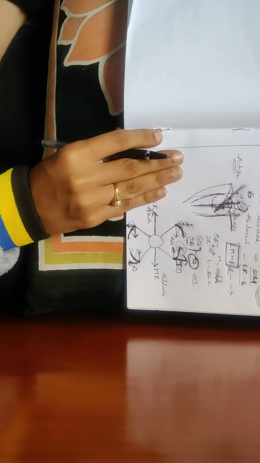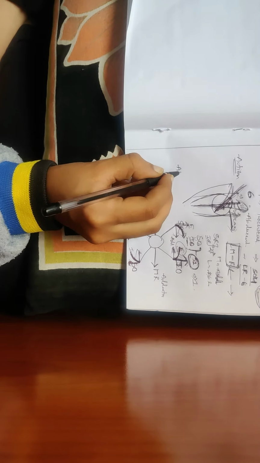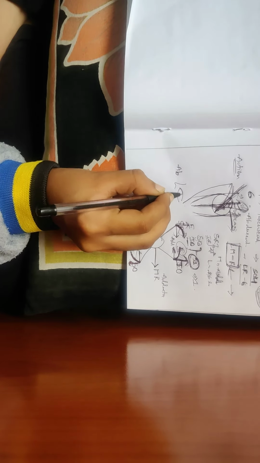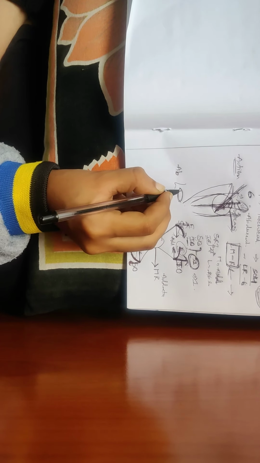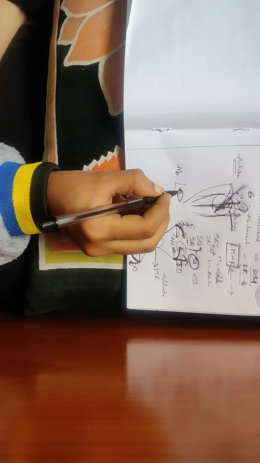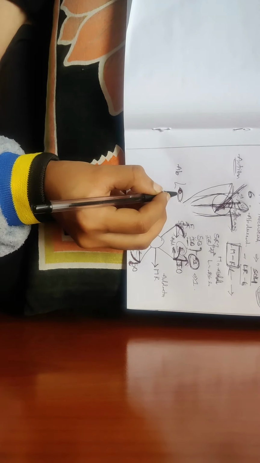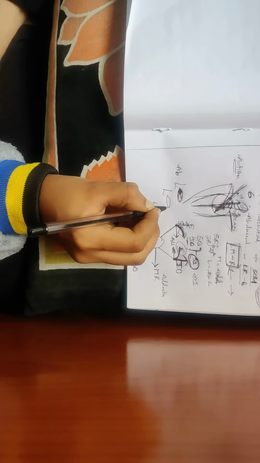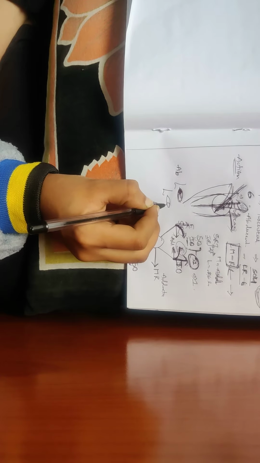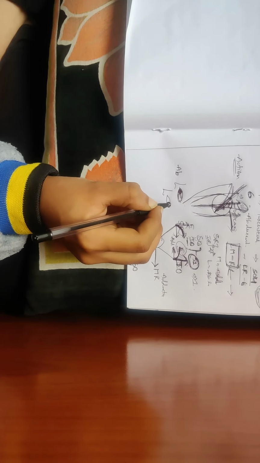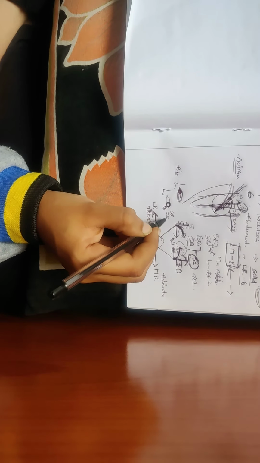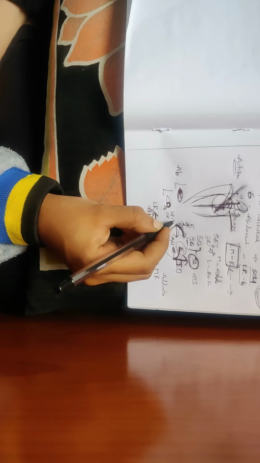Something to note: this is the nose, this is the eye, right? When the eye is fully abducted this way, I'll draw it once again here. When the eye is fully abducted, then the superior rectus and inferior rectus help in the elevation and depression.